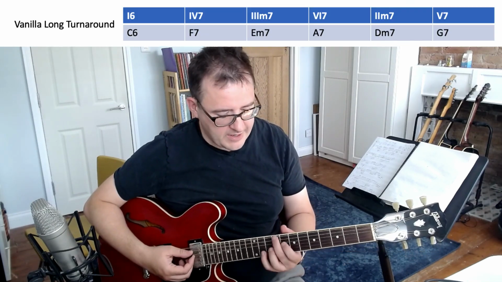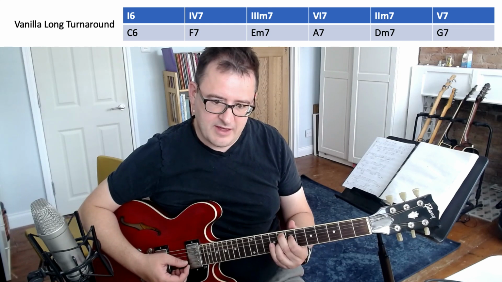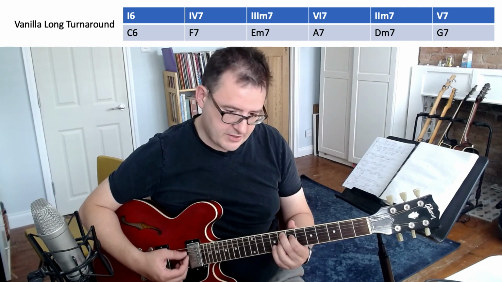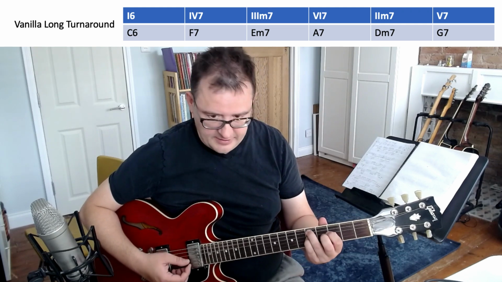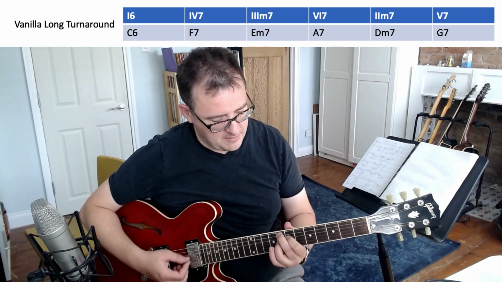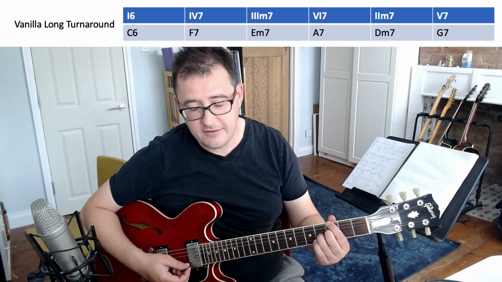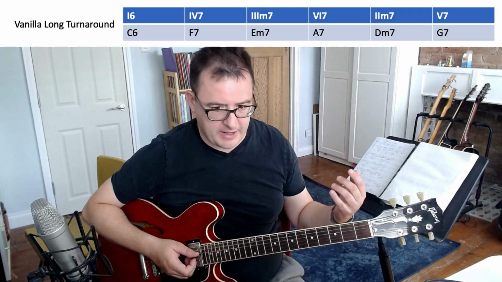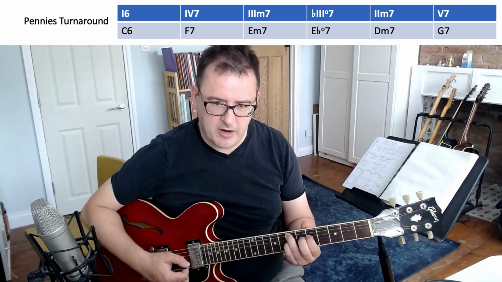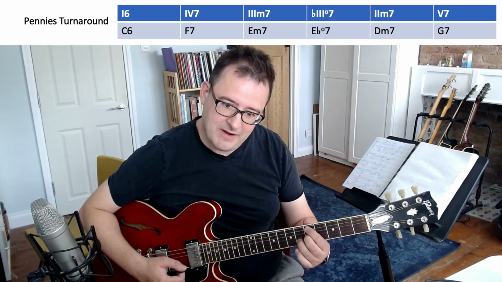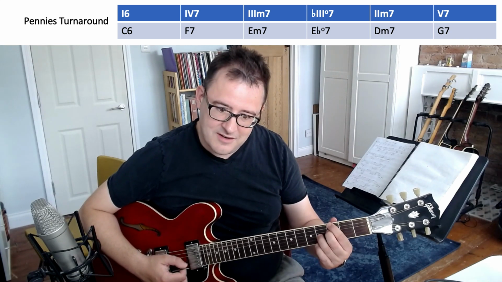Long turnarounds, these are beefed up versions of short turnarounds. So the vanilla long turnaround is 1, 4, 3, 6, 2, 5, 1. It's not quite a back cycling progression. So we're using this as a secondary dominant tritone substitution to go to E minor, A7, D. It's nice. Now for Pennies from Heaven, very often I'll play this, which is very similar apart from diminished there. E flat diminished, G7. It's a really nice progression.